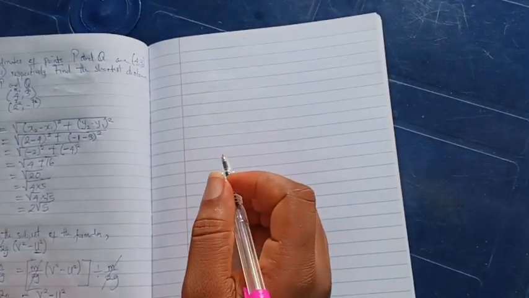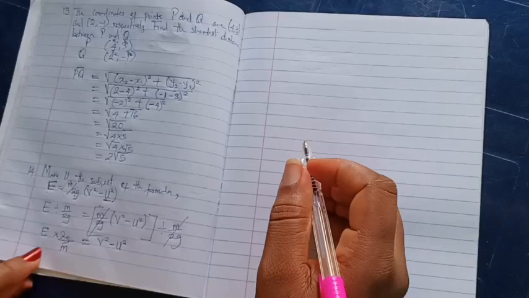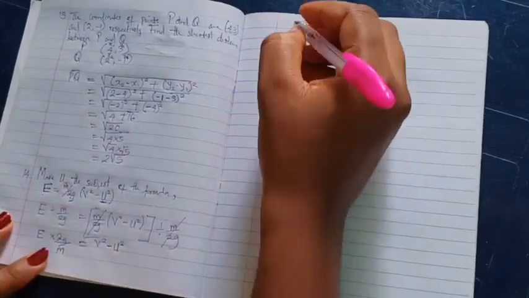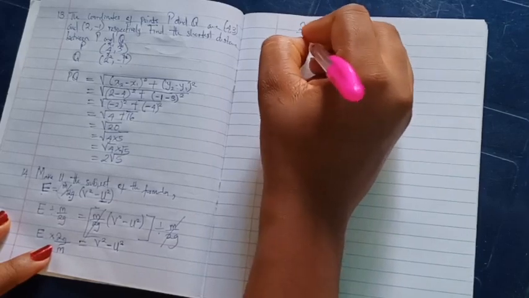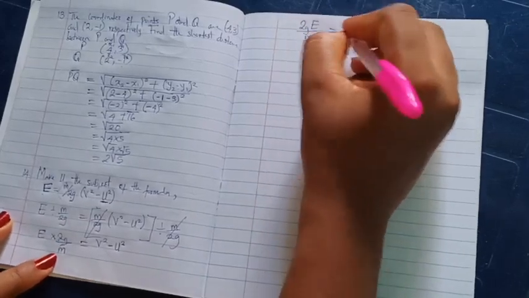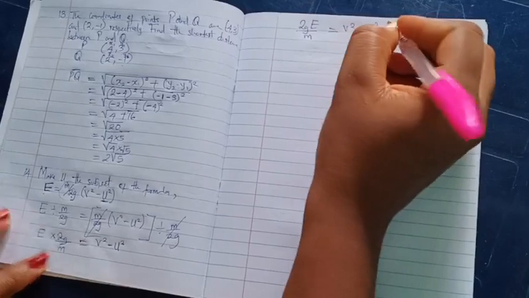I hope you can still see what I'm writing. So let me come to this page. We'll pick it up from here. I hope you can see. We'll pick it up from here to say that we can have this as 2gE over m, right? Equals v square minus u square.